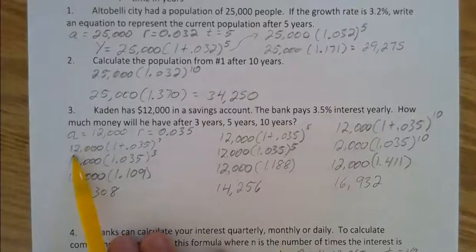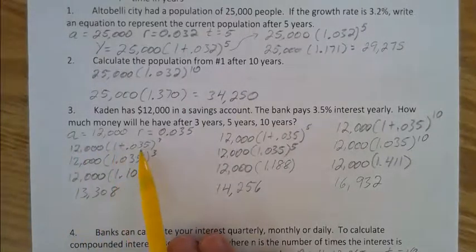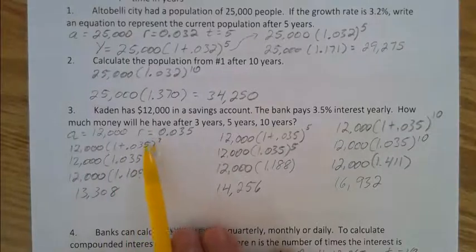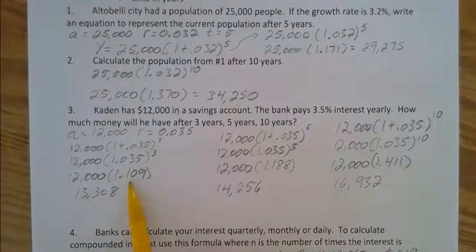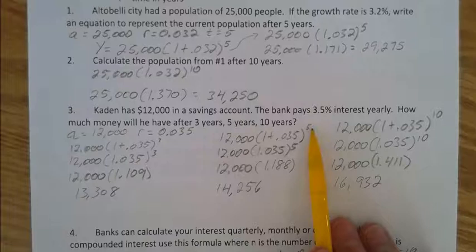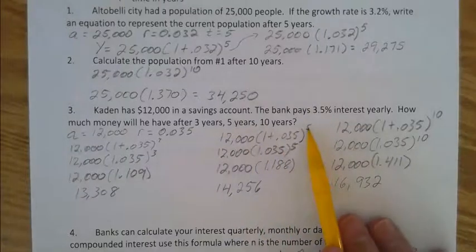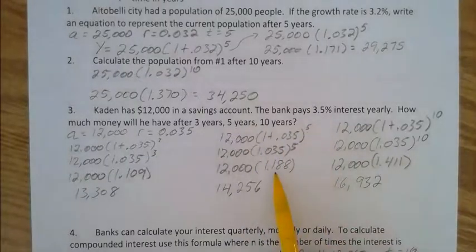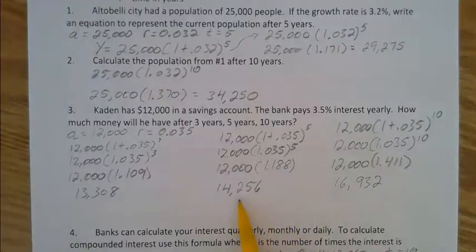So our setup is 12,000 times 1 plus the rate to the power of 3. When I add those and take it to the third power, I get this. When I multiply, I get 13,308. So now 5 years, it's the same problem, only to the fifth power here, which changes this value, which gives me 14,256.